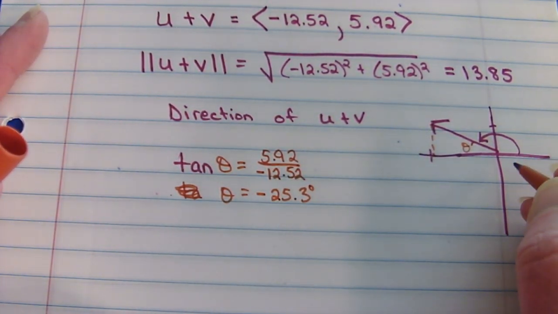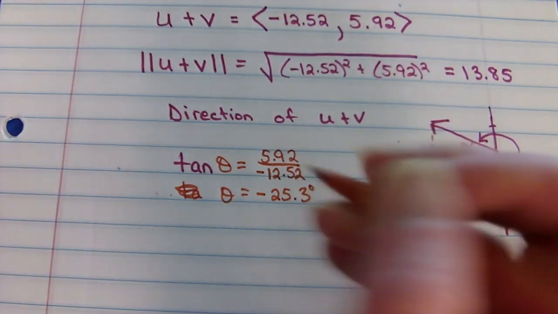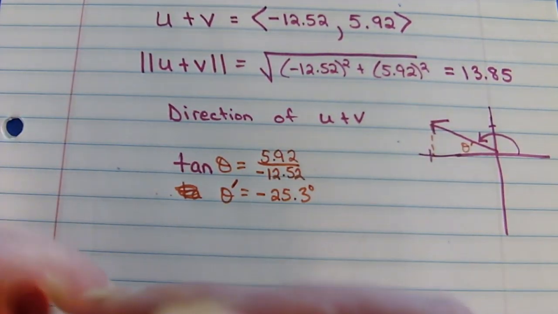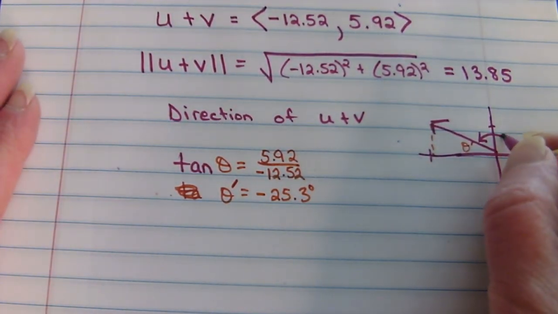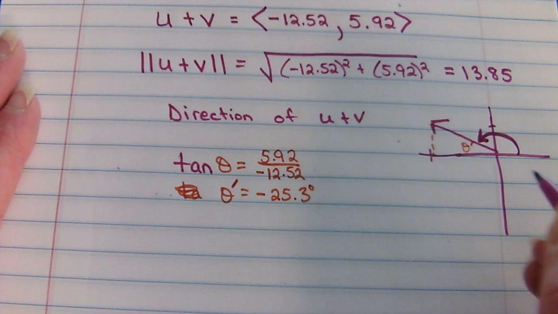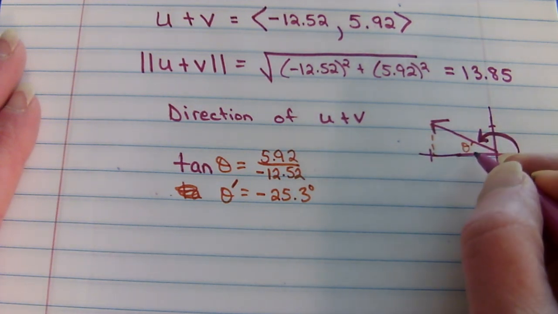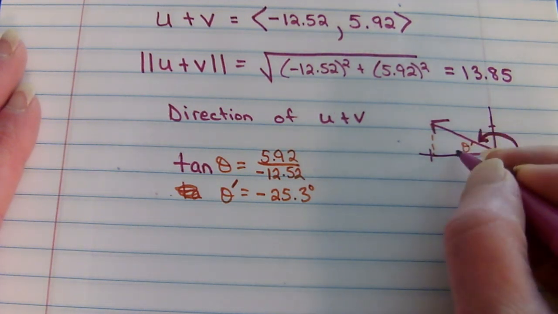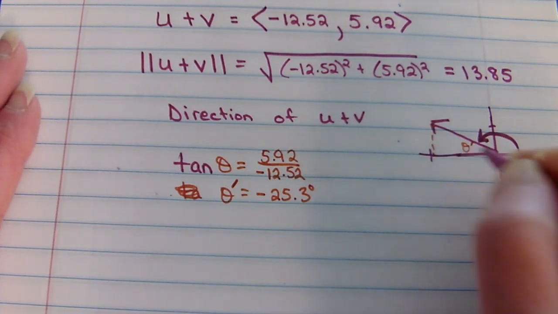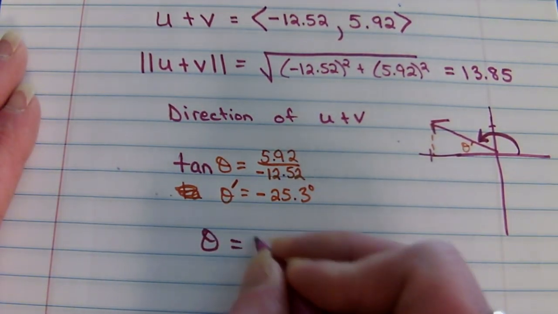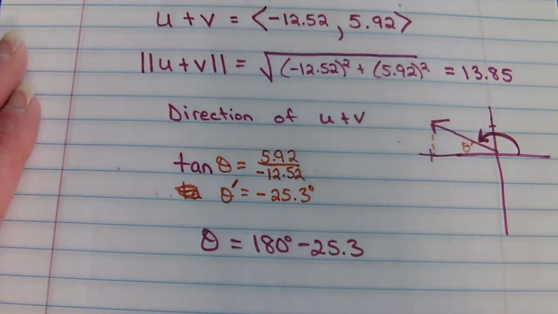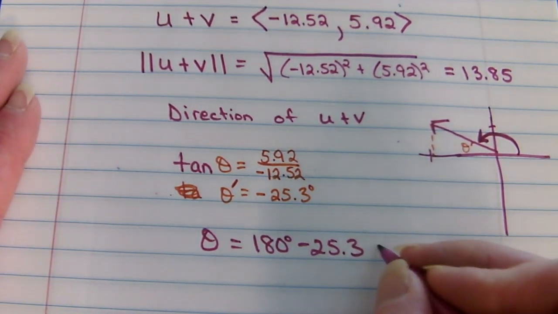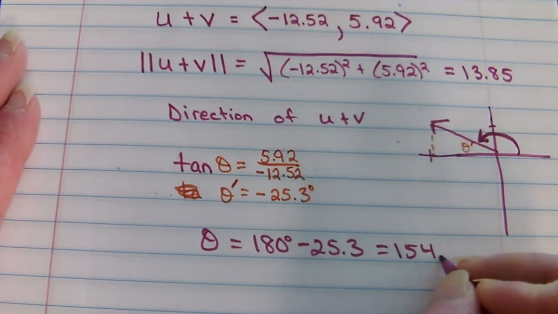But that doesn't make sense. That would be right here. So this is really giving me my reference angle. How would I find this angle? Well, if from here to here is 25, and all the way to the x-axis would be 180, then my angle would be 180 minus 25.3. And it is 154.7.